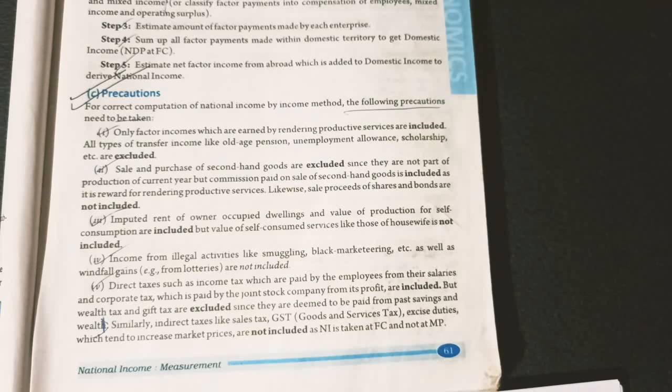So today we are going to discuss the precautions to be taken under the income method, okay? Now you see, the precautions of the three methods are similar to each other. So once you understand the precautions of any method, you'll easily understand the precautions of the other two methods. So listen carefully, we will again explain in brief.